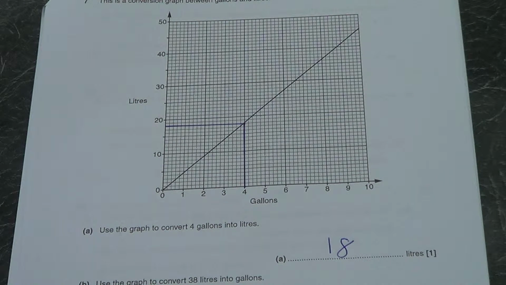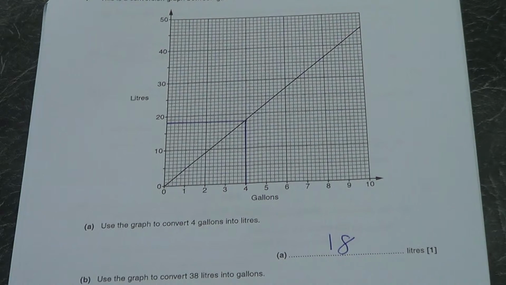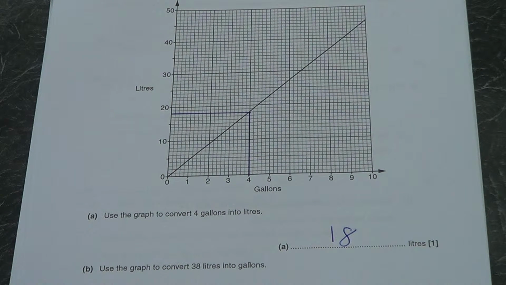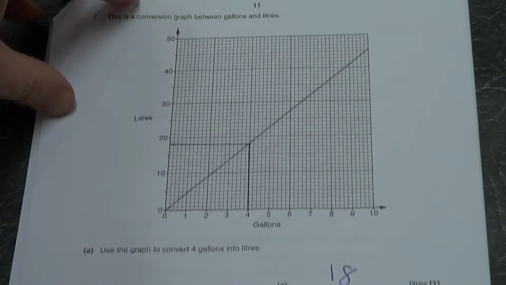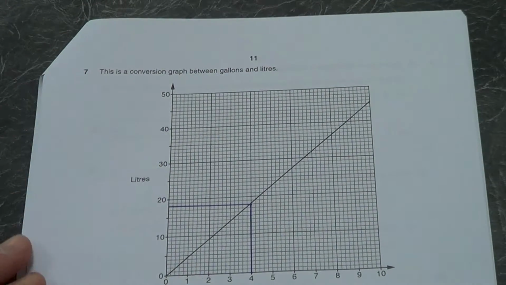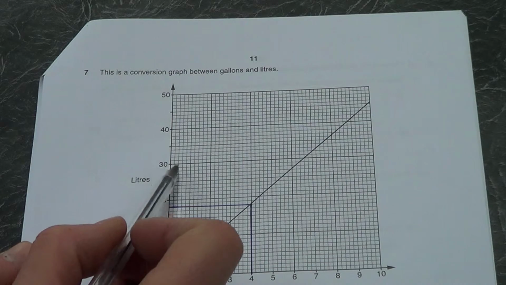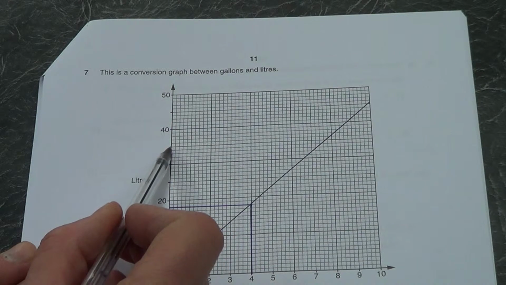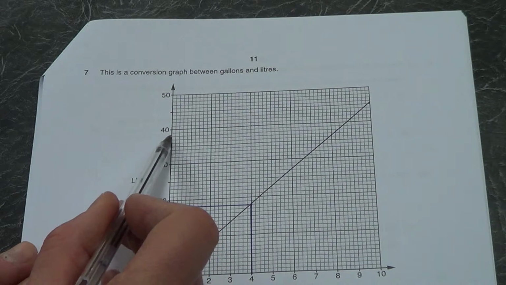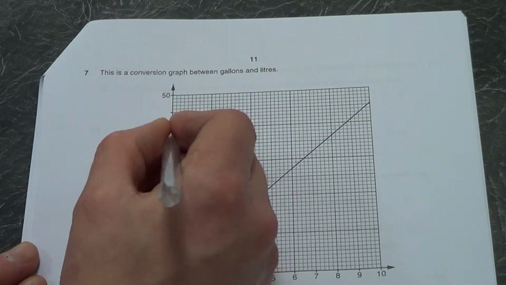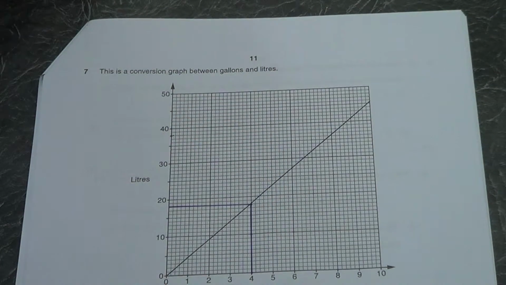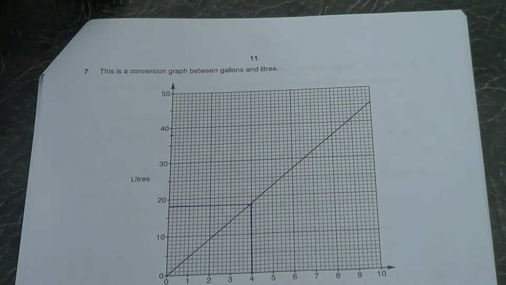Use the graph to convert 38 litres into gallons. So we've got 38 on here. We just have to make sure we draw our line exactly at 38. We've got 30, 35, 36, 37, 38. Okay. So again, don't just look across and guess it.